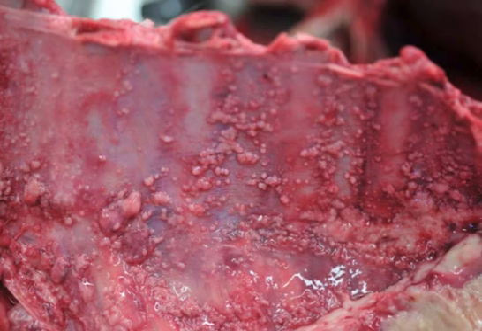Something to be concerned about, not in our domestic species, but there are a lot of hunters up there who may encounter that. So that is something that you should be very careful with if you see it in a deer, especially in the northern Midwest of the U.S.